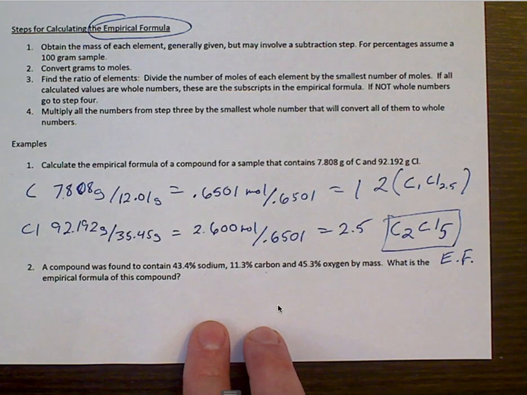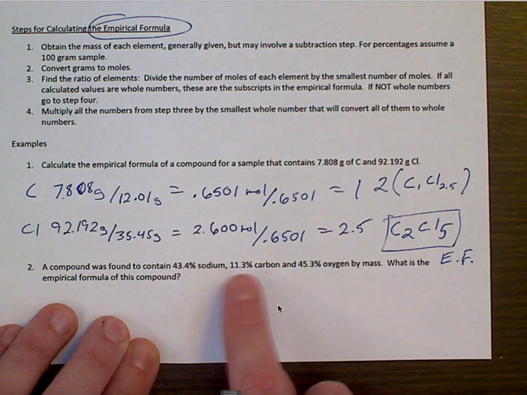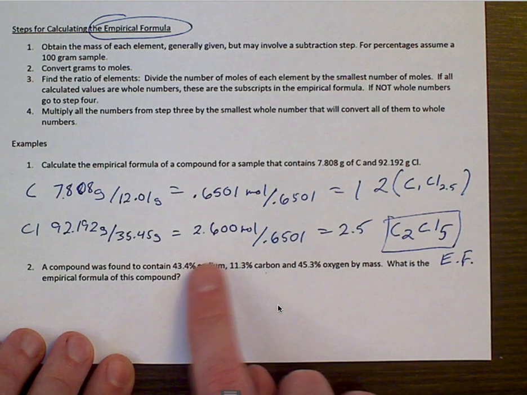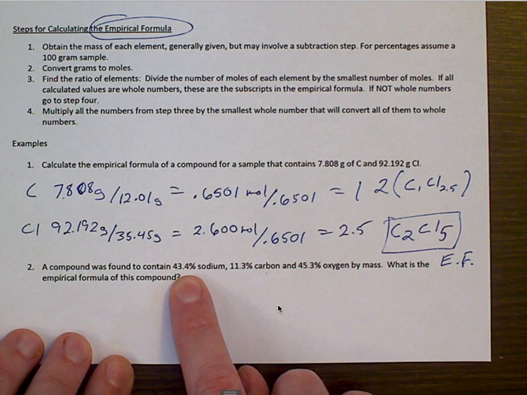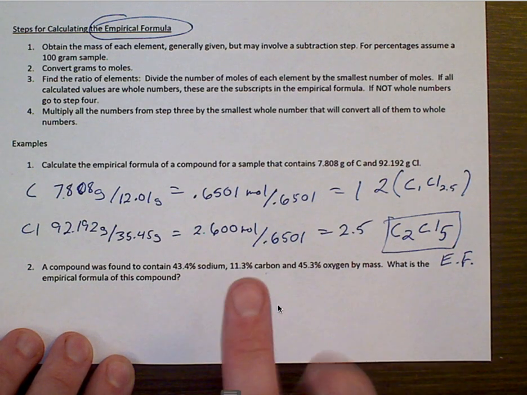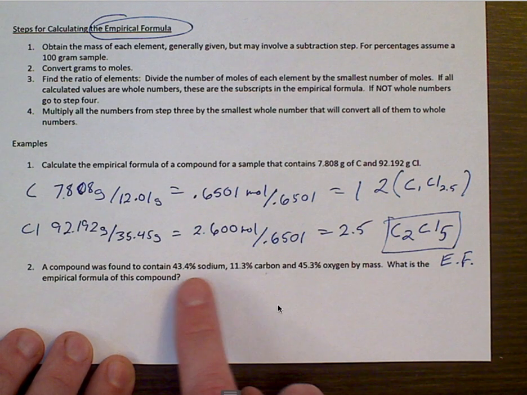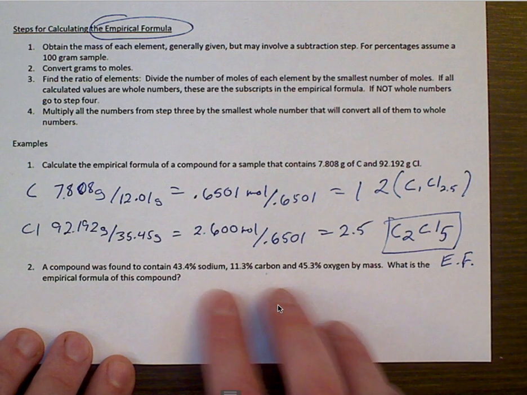Now, the cool thing about this is if you notice, all of these add up to 100. So if I take 43.4% and I choose a sample of 100 grams, this is going to end up giving me 43.4 grams. So we can convert these percentages into grams if we assume we have a 100-gram sample.